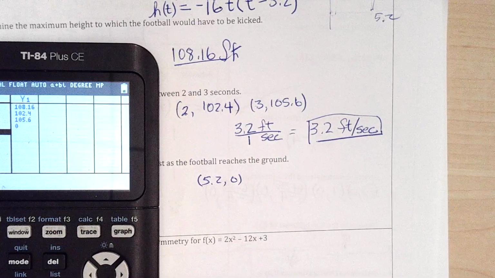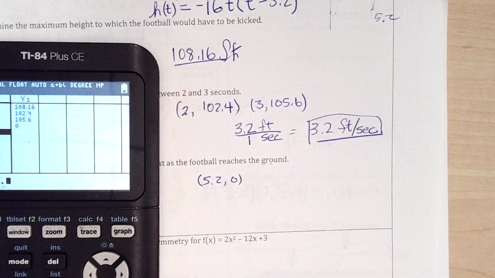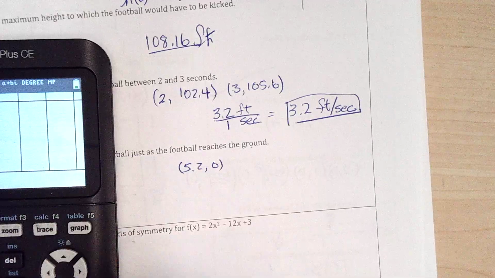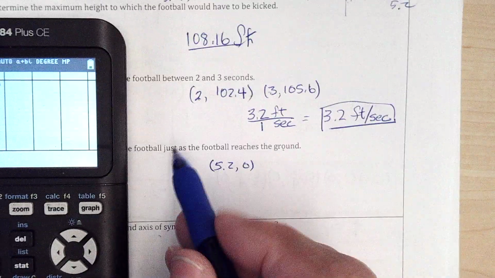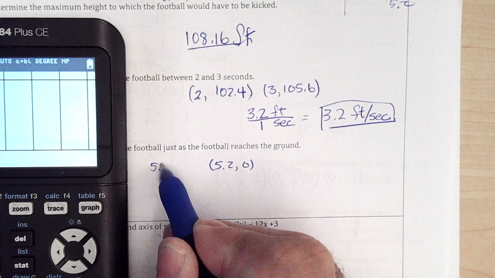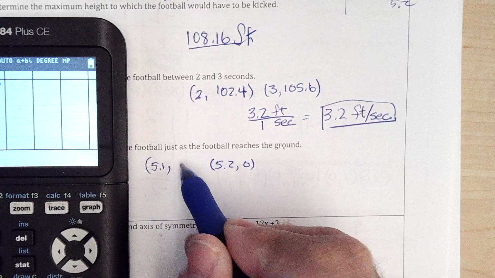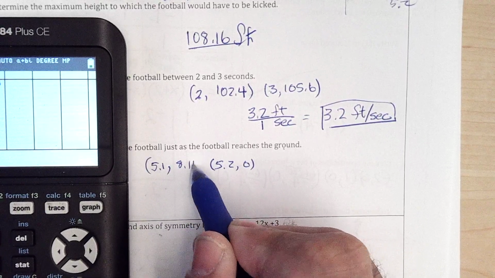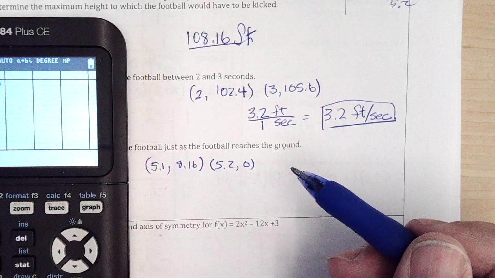And let's do just before it hits the ground, like 5.1 seconds. At 5.1 seconds, it was at 8.16 feet.